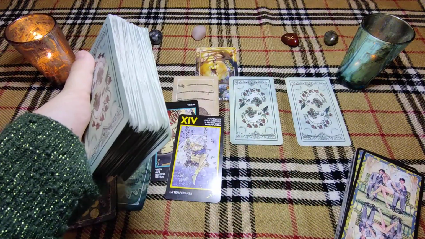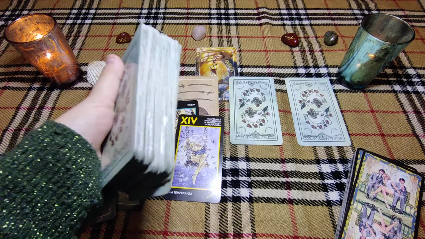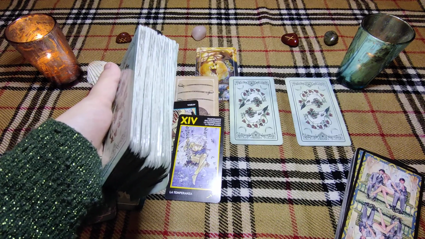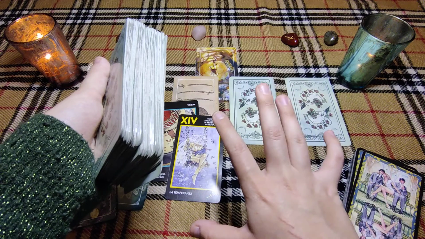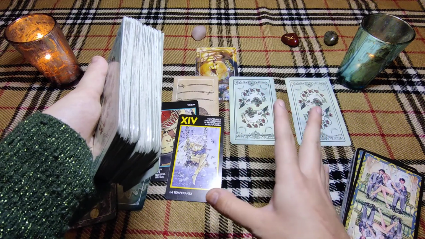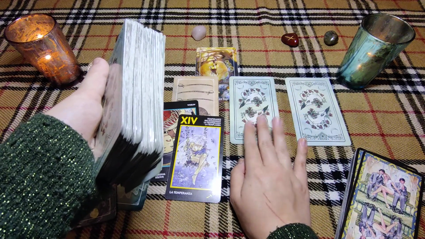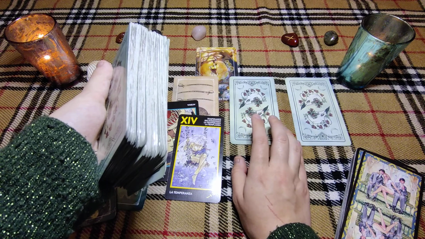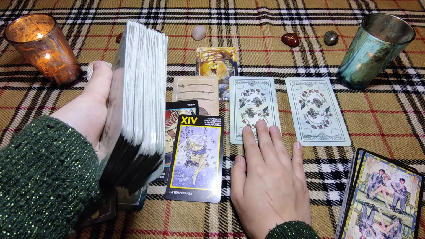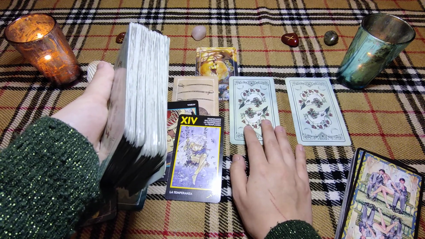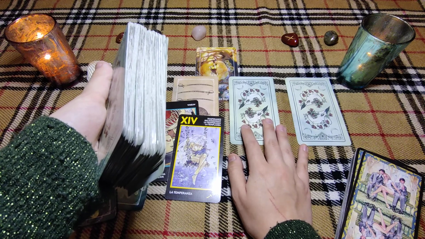Well, let's see how to improve this situation: how you should act and how he should act in order to make things less bad in the relationship.